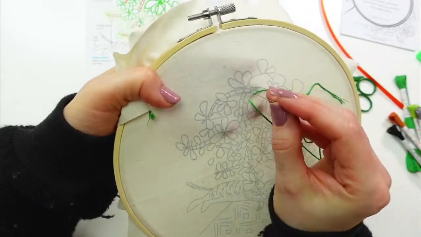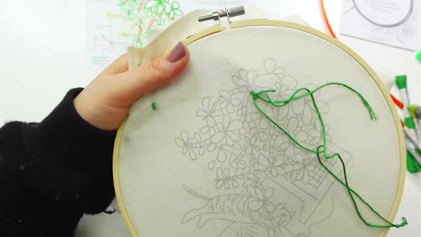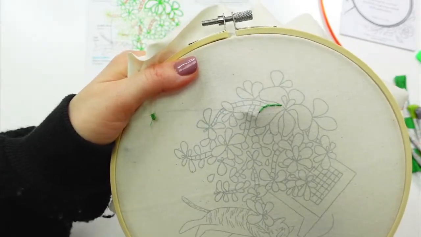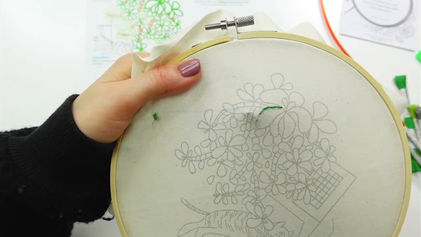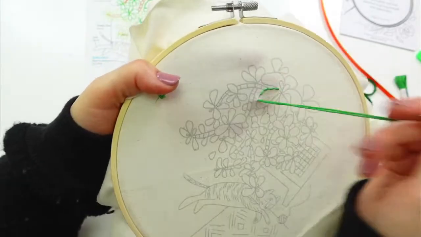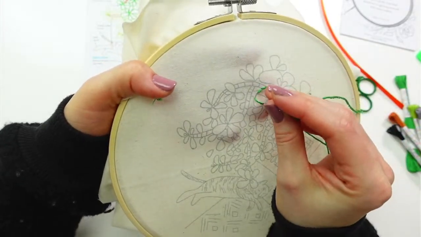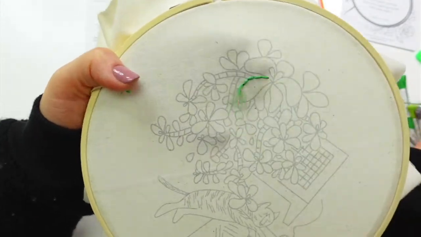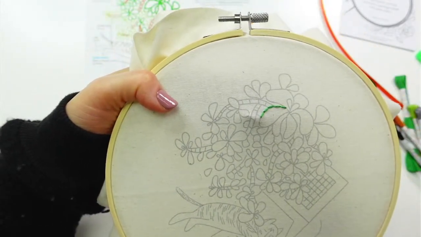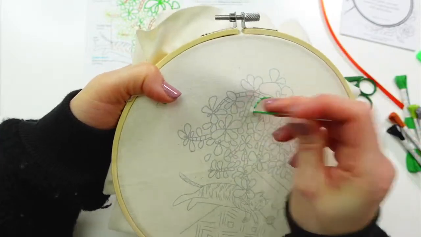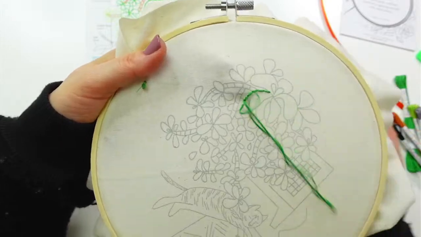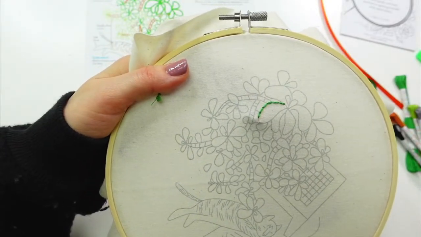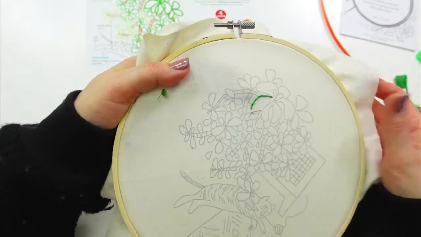So using all 6 strands is really going to suck up our thread. Like, we're going to go through this green floss really quickly. But that's why I included two skeins of it, just in case you run out. So there's not much that's 6 strands. It's just these 2 jades that are closest.